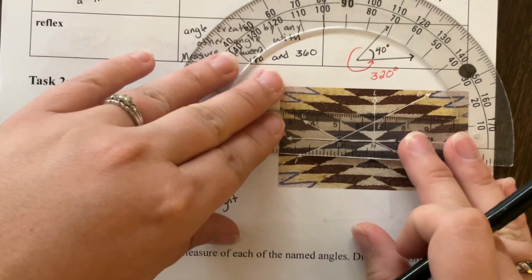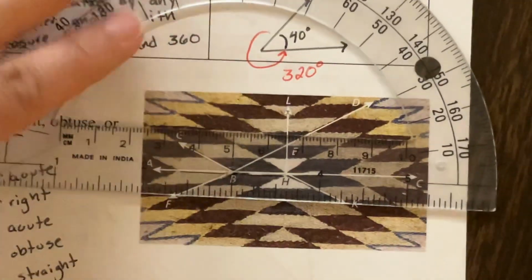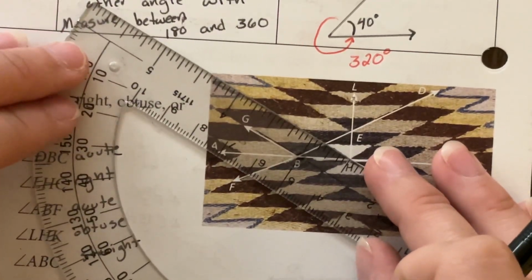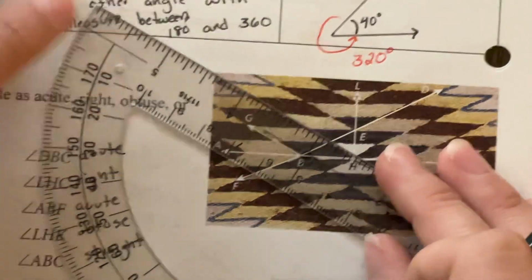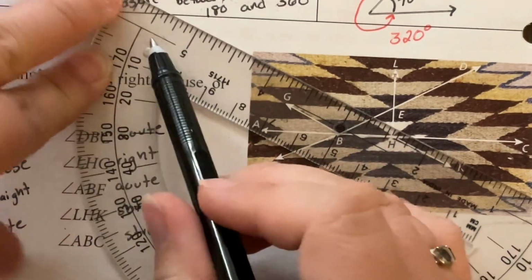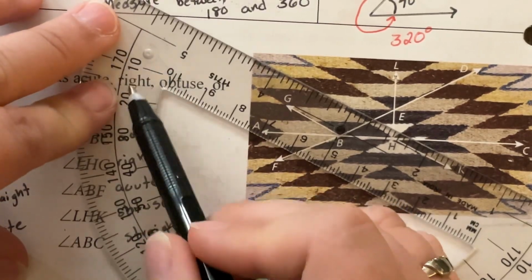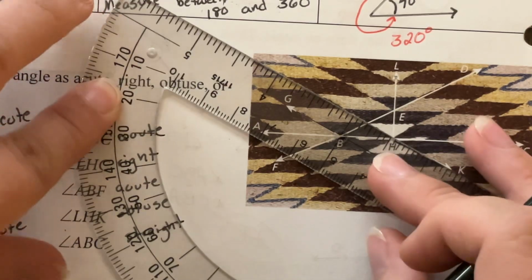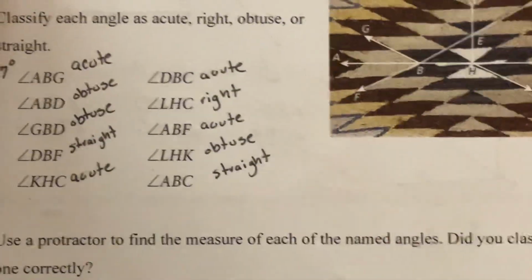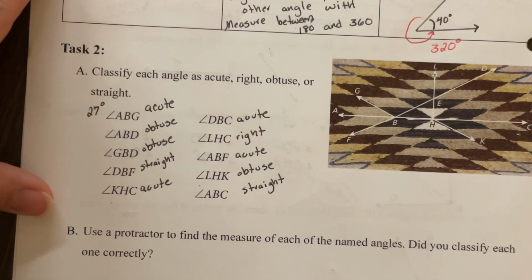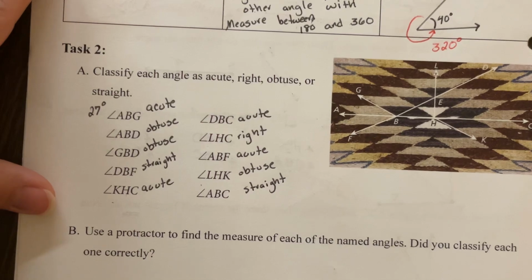Now I also could have measured it upside down, meaning I could have lined up this ray with this one here and done it this way. But then if I go out, I'm looking at this 0, which means I'm now using these inside numbers. But again, I'm going to get the same measure. And it's always a good rule of thumb: if it obviously looks acute and you get a measure of 154 degrees, then either you measured wrong or the angle is not looking right.